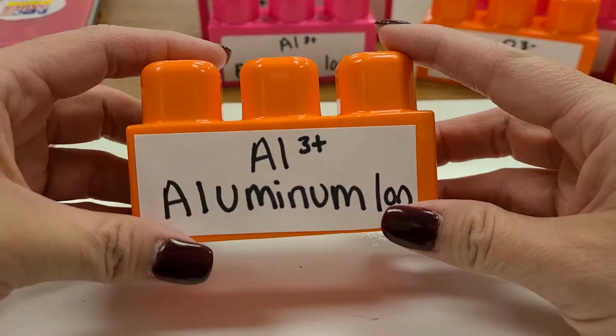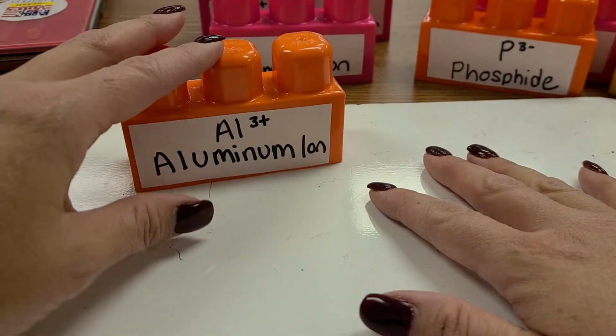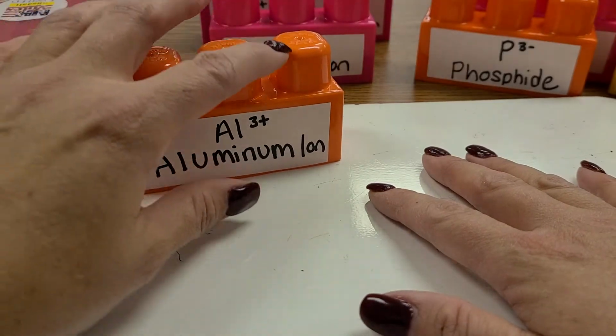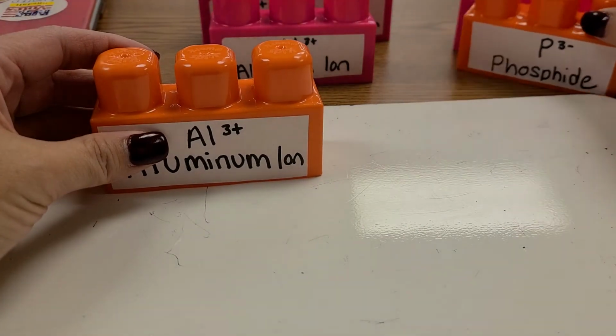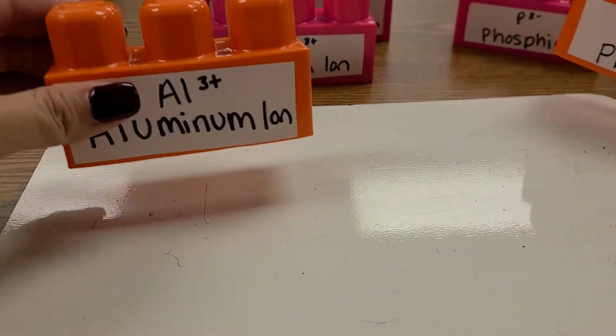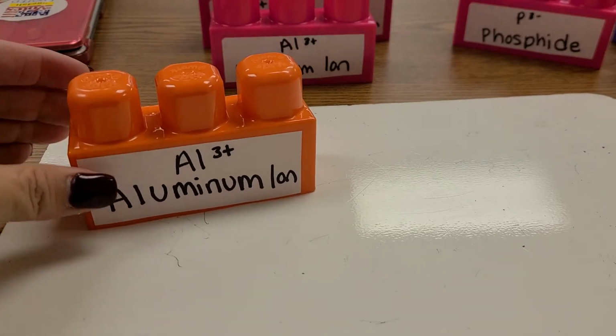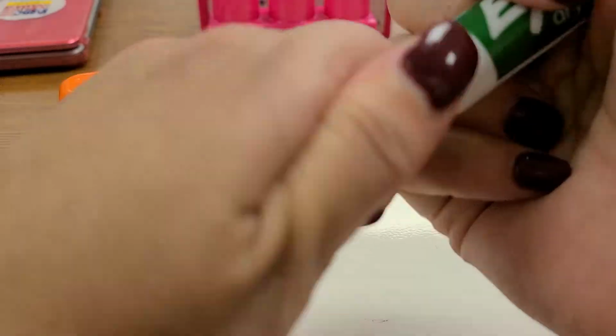So this helps you to know how many of the charges need to mix up or go together. So you always need a positive and a negative. So I'm going to start with aluminum here. So aluminum is a +3 charge.